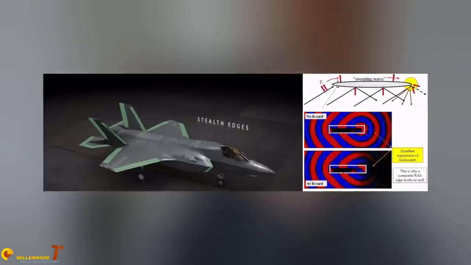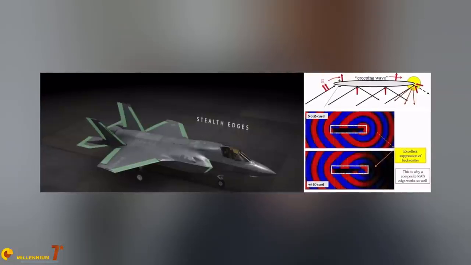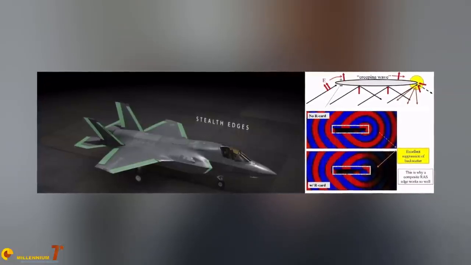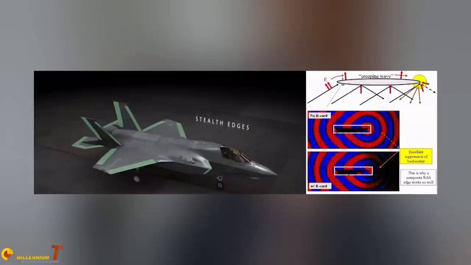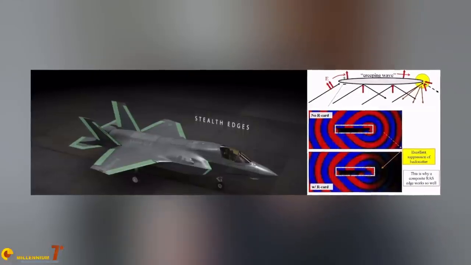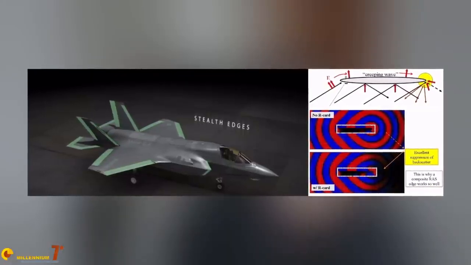Leading edges, trailing edges, all the sharp edges, like for example on the intakes, cause diffraction. One way of reducing this effect is treating the surface, applying a resistive strip where the resistance goes from 0 to a very high level and then reduces again. In this way, there is no abrupt discontinuity of the electrical properties and the traveling wave is absorbed.